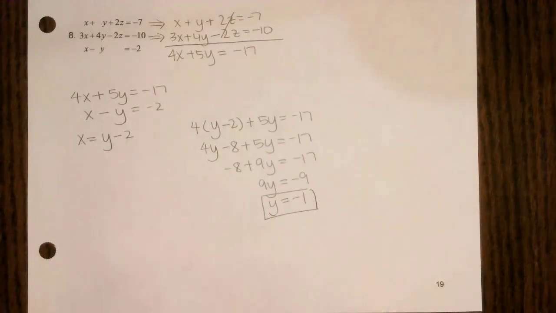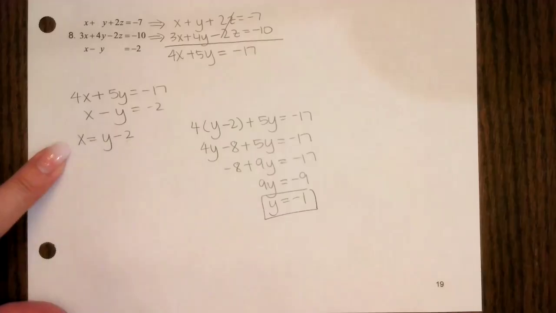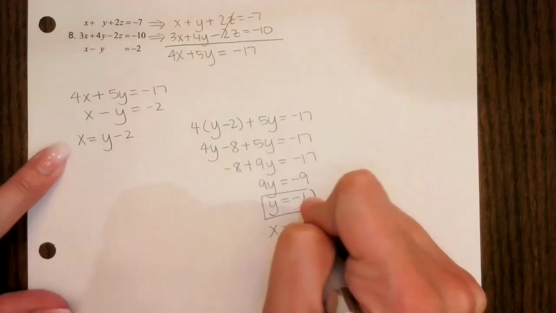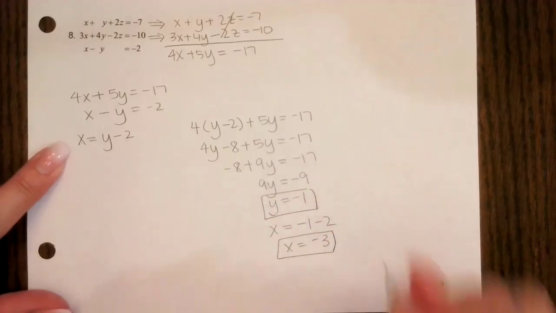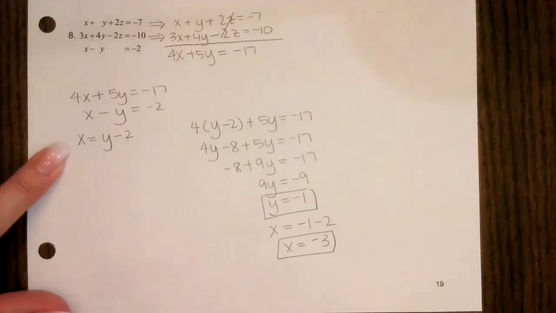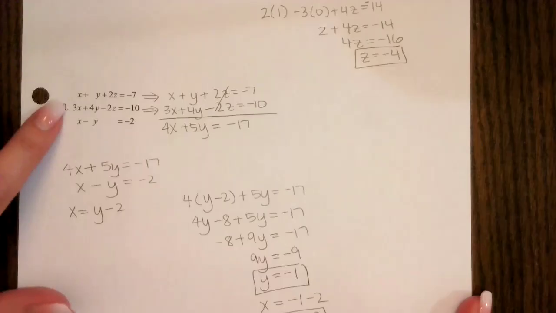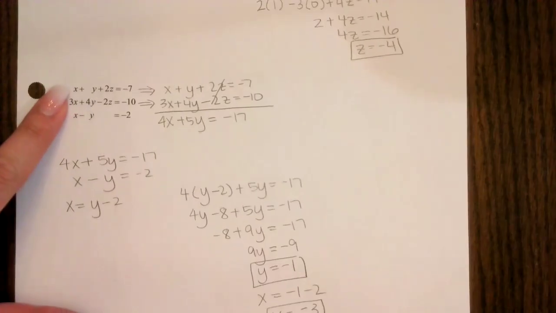We have found the first variable. For my second one, I'm going to go ahead and plug it right here because that's going to make it the easiest. So I get x equals -1 minus 2, which is x equals -3. My last one is to go back and plug it into either one of these top equations that has the z. I'm going to go ahead and plug it into the very top one.